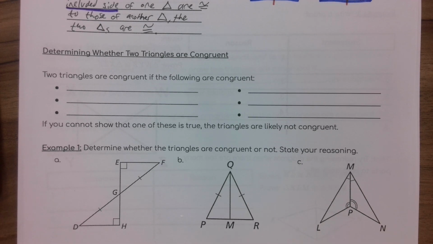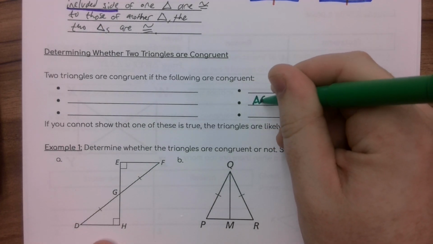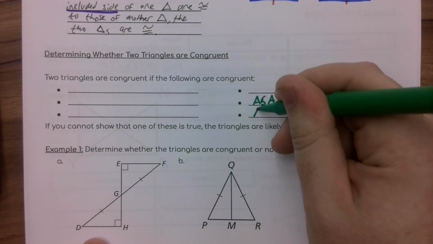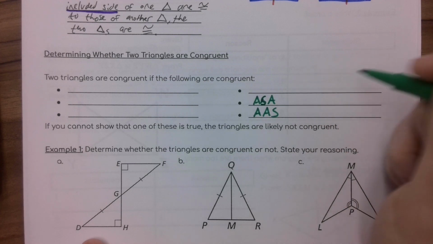So let's go back through all of our theorems and see if we can recall all the different ways to prove that two triangles are congruent. So today we learned that two triangles are congruent if an angle, side, and angle are congruent, or if an angle, angle, and side are congruent.